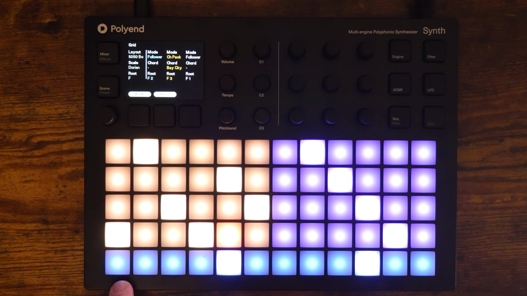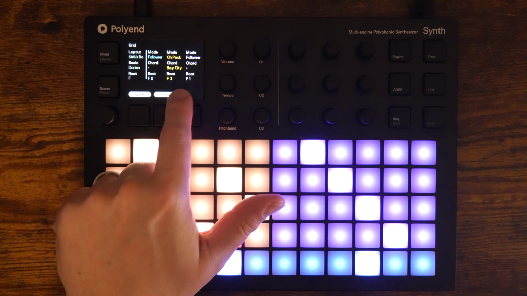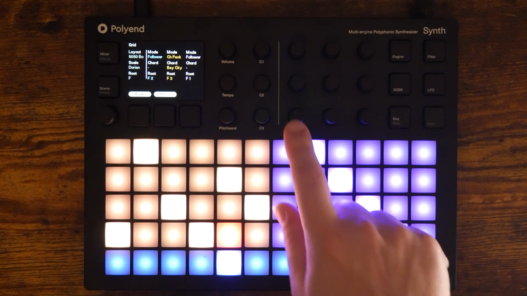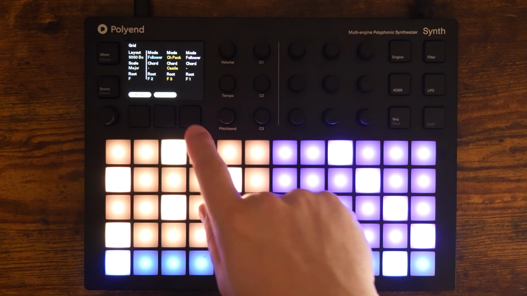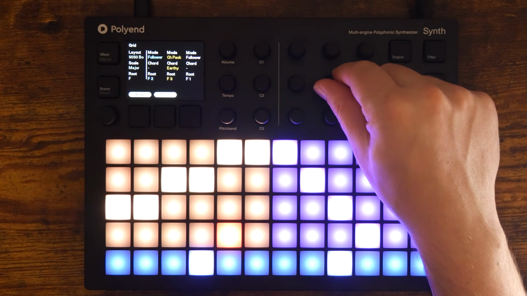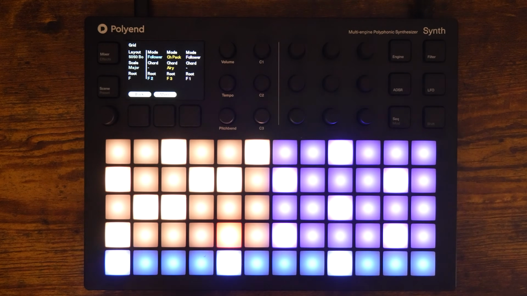Hear how that note there is changing depending on the chord? Yeah, it's pretty cool. And you can also choose the root note of each of the different sections as well. And that's done with the bottom row here. If you do have a chord mode selected for one of your synths, you can scroll through those chords with the middle row. That's pretty much it for the basics of scenes.